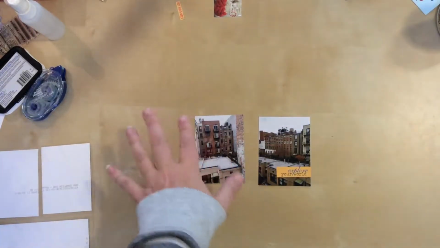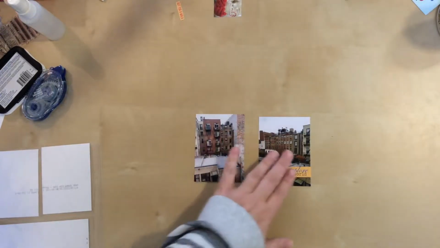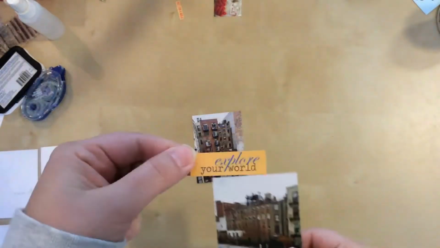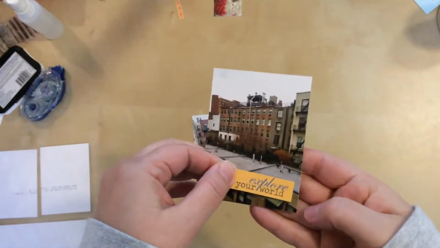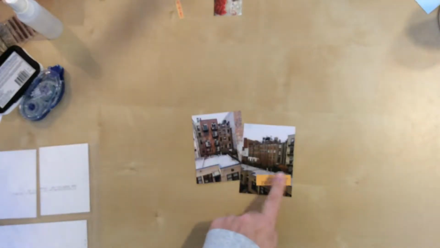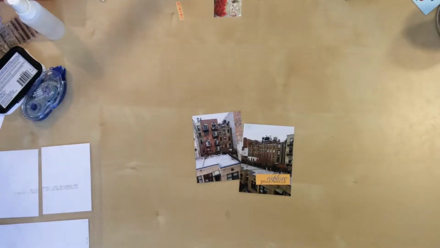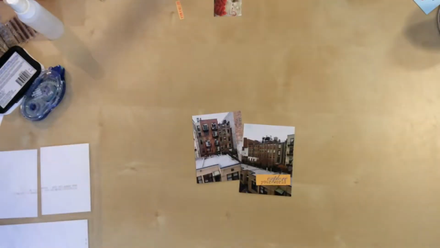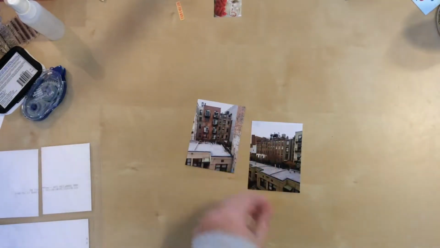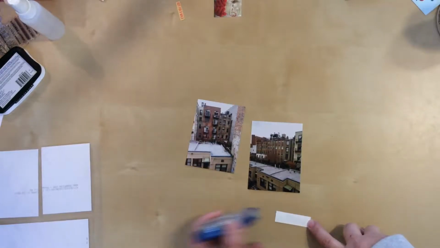For these photos, I'm thinking I will probably end up leaving this one as it is and not doing anything with it. But for this one, I did find this phrase, explore your world, that I could put right here. And the nice thing about it too is that it's got that blue in it, so it's going to match the card on the other side and that map. So I think I have to go with that one. So I'm just not going to do a whole lot with it. I'm just going to adhere it down, probably put a staple in there.